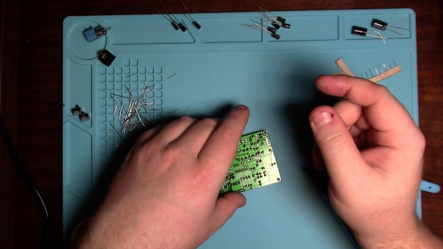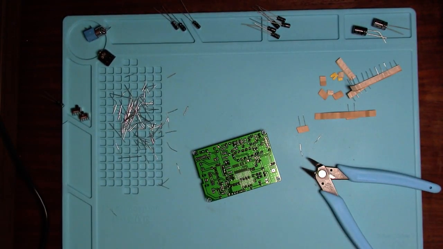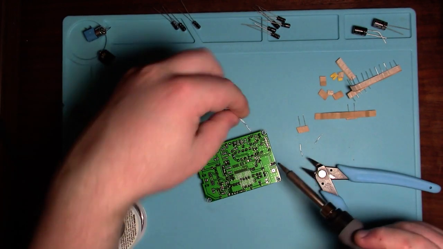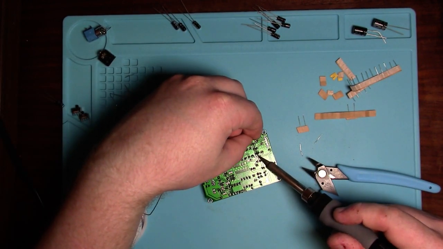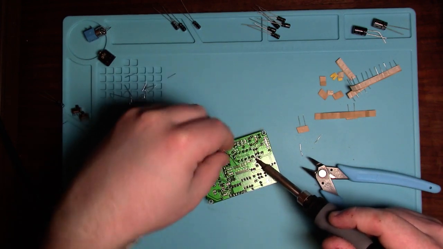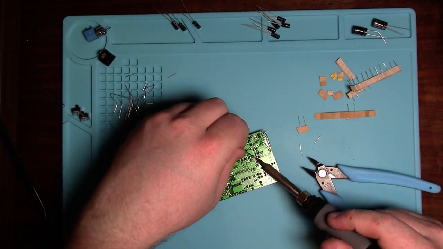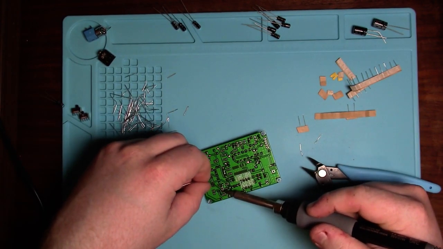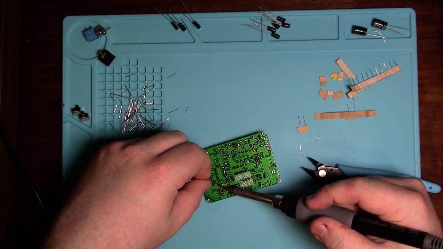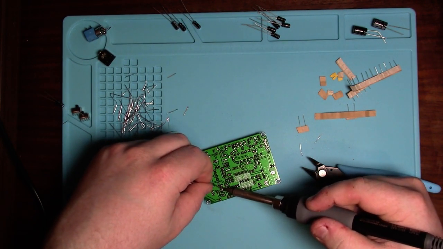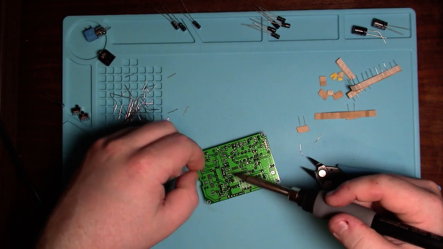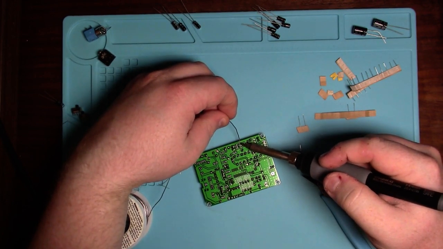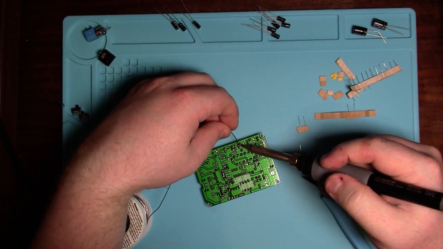Oh. There we go. I don't want to spend a whole lot of time with heat on transistors.